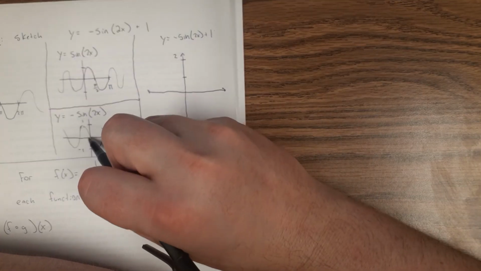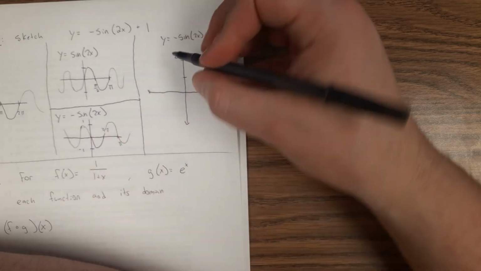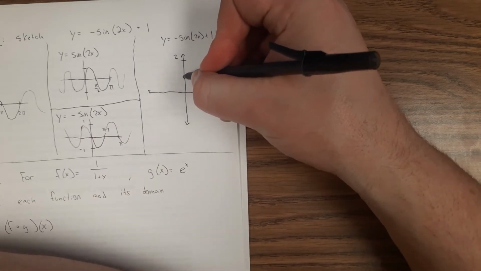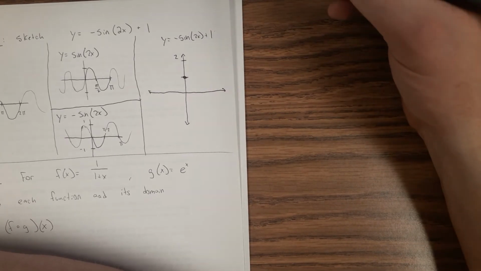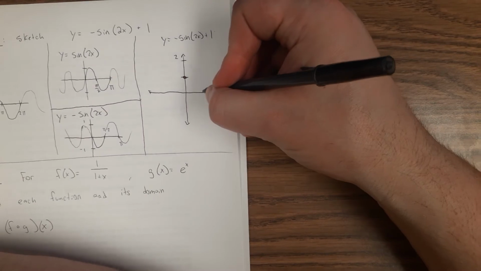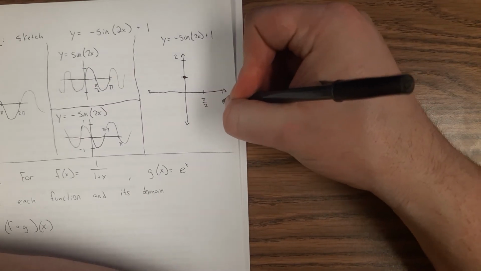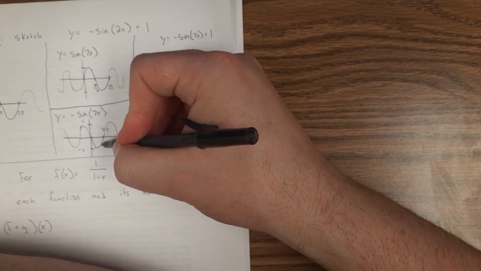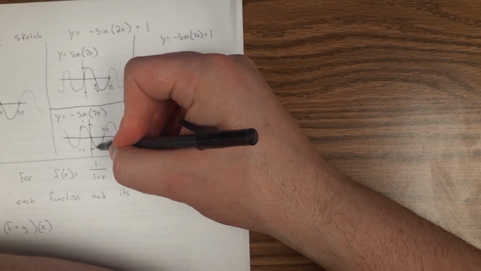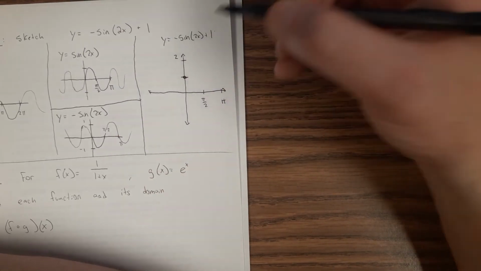This point, 0, 0, corresponds to this point now because it's shifted up by 1. Then I have a downward hump between 0 and pi over 2, and the very low point is now 0.